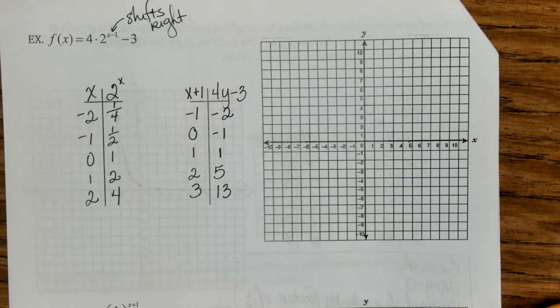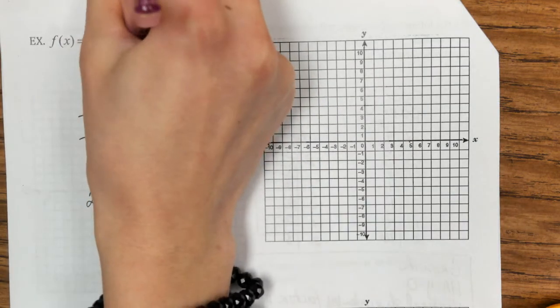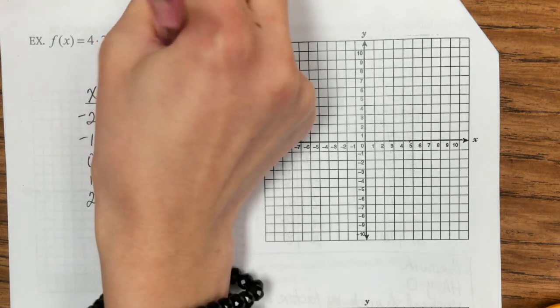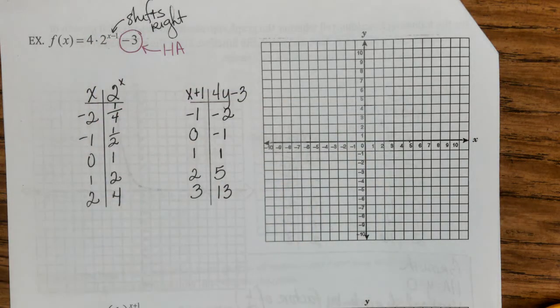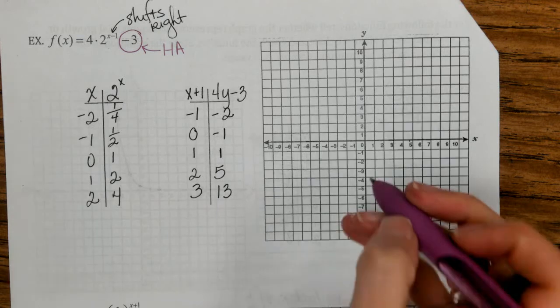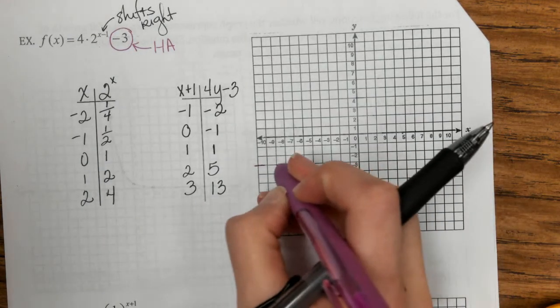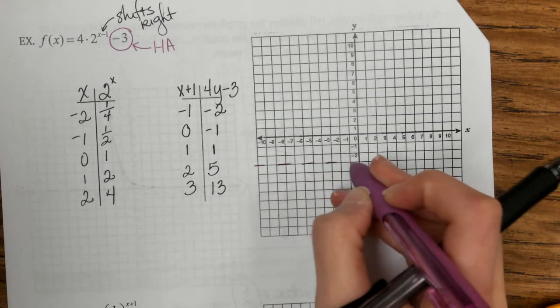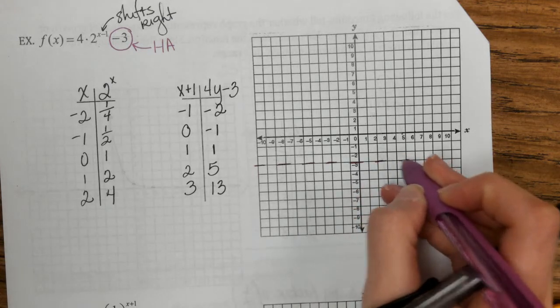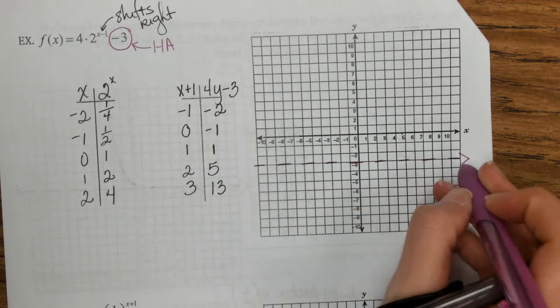No. What is it? This negative 3 right there is now going to be my horizontal asymptote. So it's now going to be here at negative 3. So I'm going to go ahead and draw that. You've got to look for that before you start doing your graph so you know what not to cross.